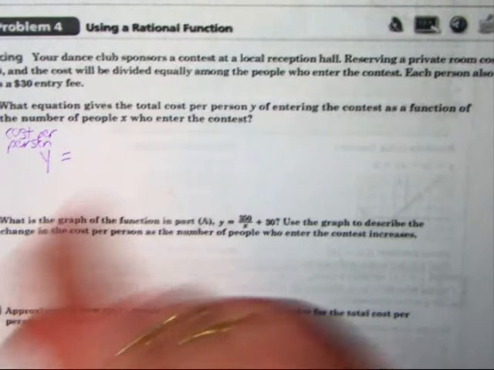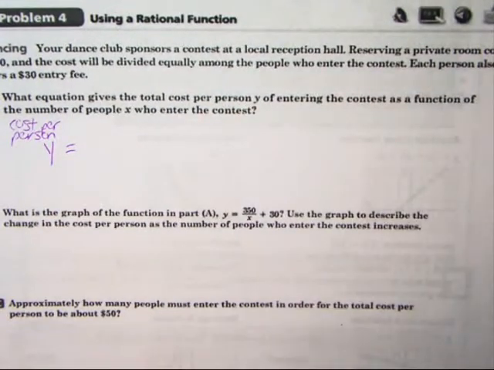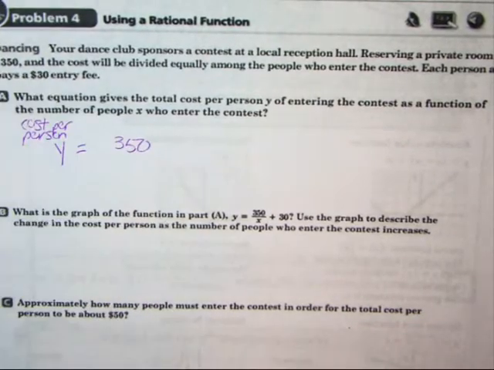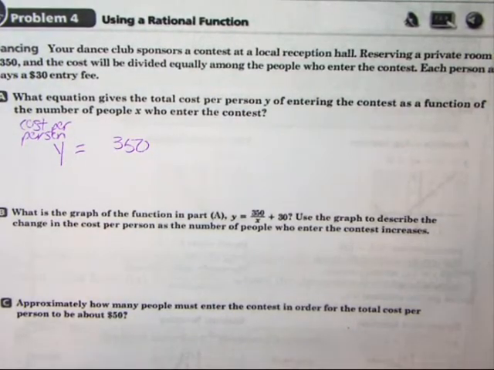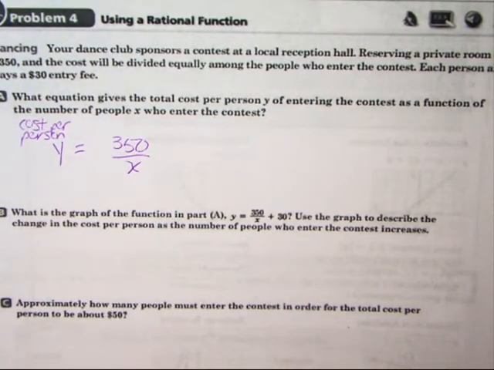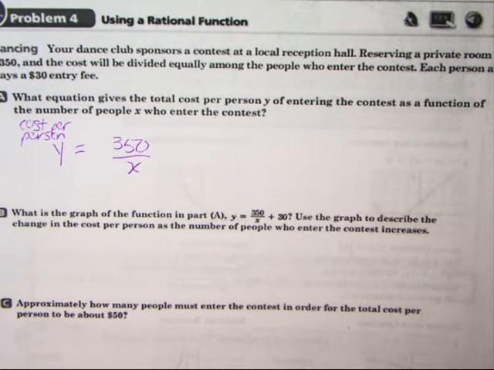Now let's think to ourselves what's being divided. So we all have to pay for this hall. This hall is $350. But not just one person is going to pay that $350. That's going to be split up by how many people enter the contest. So if there's 70 people, that's going to be split up that way.